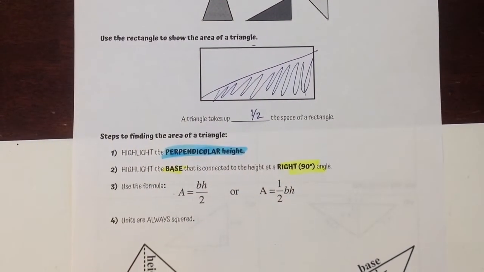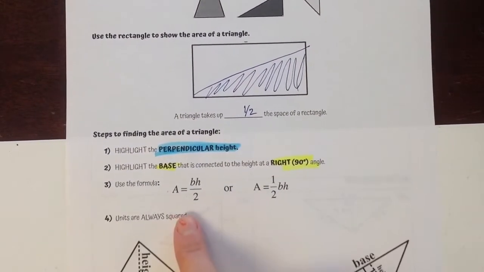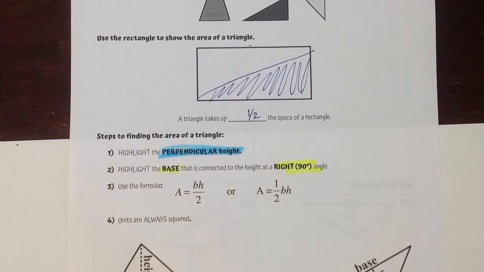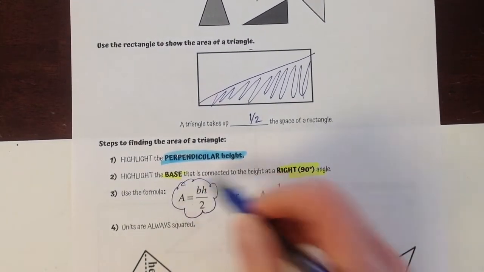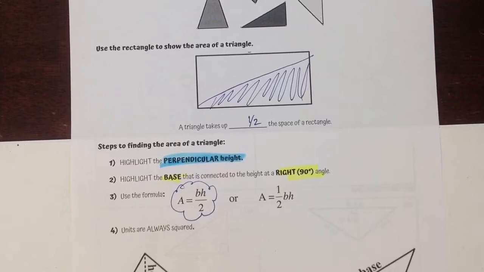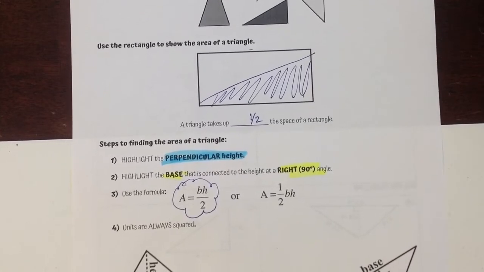So there's 2 different formulas that you can use. You can use A equals B times H divided by 2, or A equals 1.5 times B times H. You're only going to use this formula if you have fractions in your triangle, like your height or your base. Otherwise, I want you to use this formula. That's the one we're going to be using today. So units are always squared.